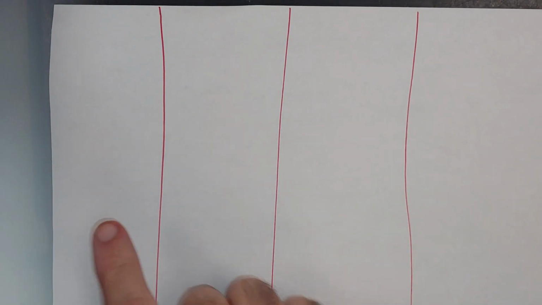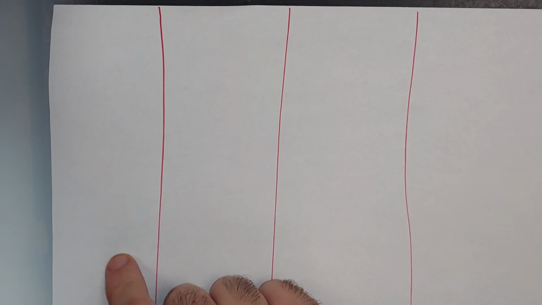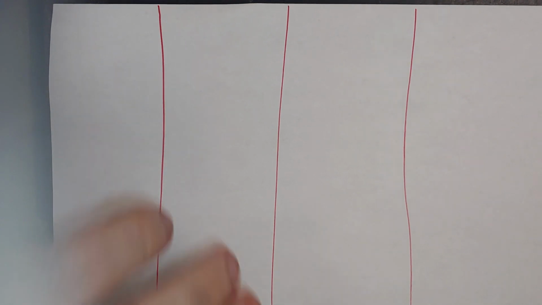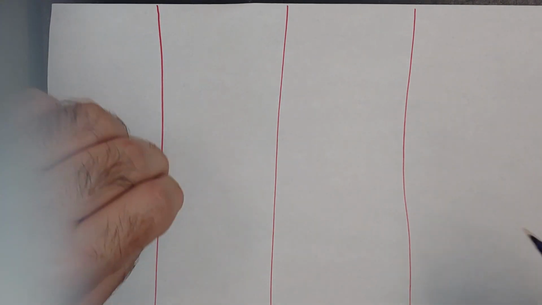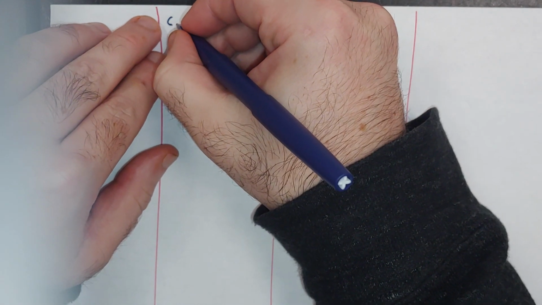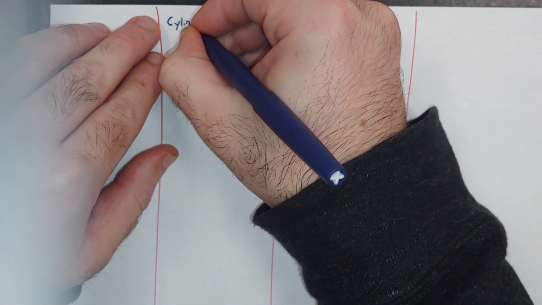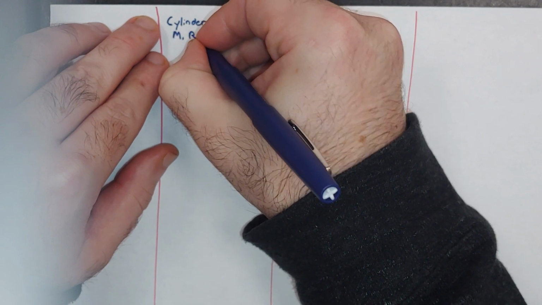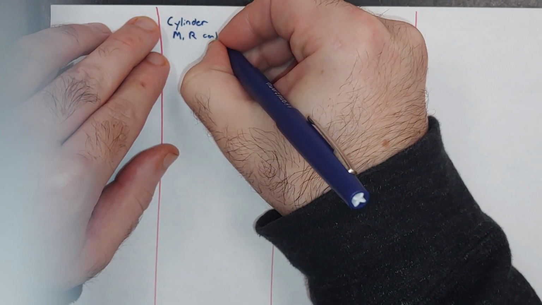And on this left side, I'm going to teach you the 5 steps or so in order to figure it out. And these will be 3 distinct situations. To give you a sense of what I'm talking about, situation number 1 is we're going to have a cylinder, mass M, radius R, and you're going around the center.